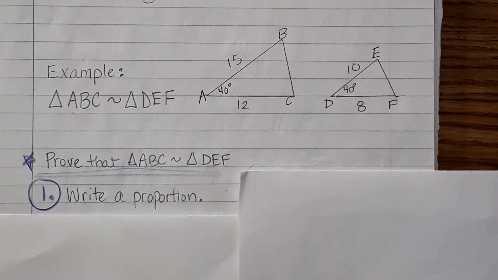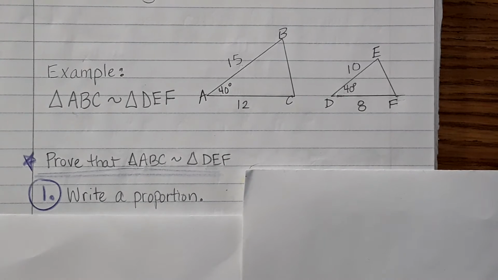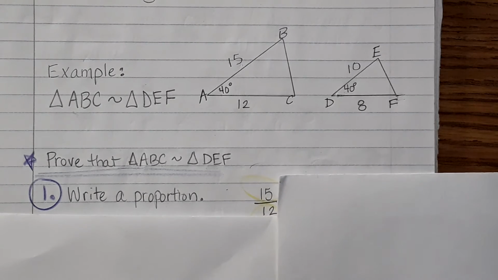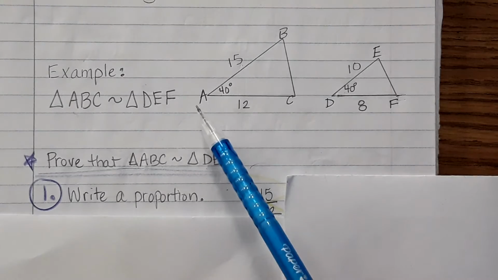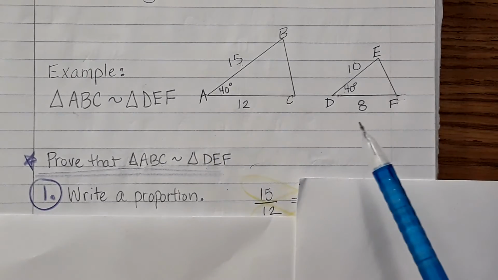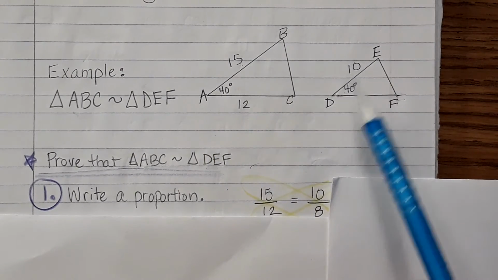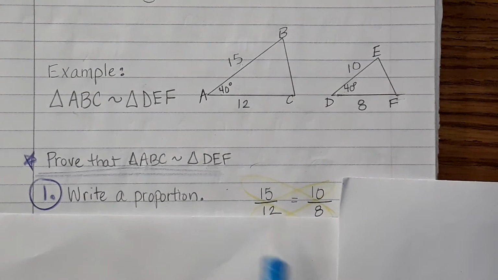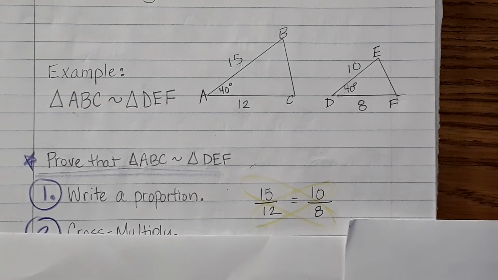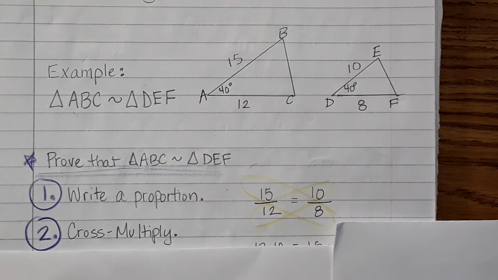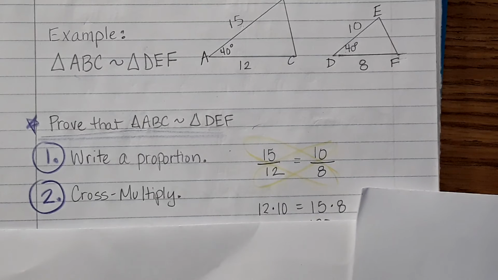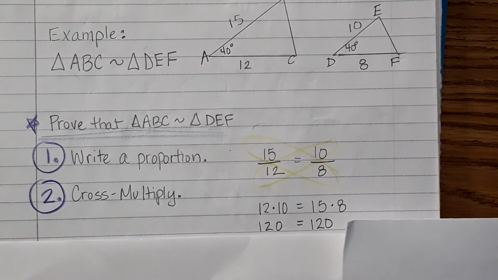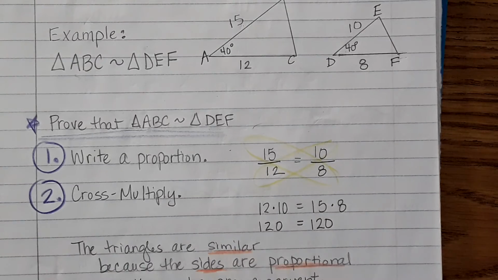So when we write a proportion, remember we need to come up with a pattern like we discussed in the previous lesson. And in this example, the pattern that I chose was the slant over the horizontal of the first triangle is equal to the slant over the horizontal side length of the second triangle. Remember, we cross multiply to solve our proportion. And that's 12 times 10 and 15 times 8. They are equal. That means that they are proportional.